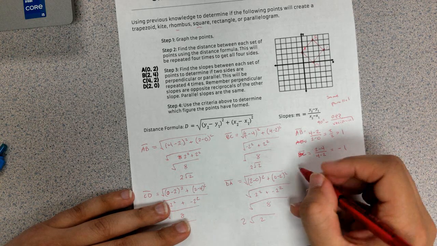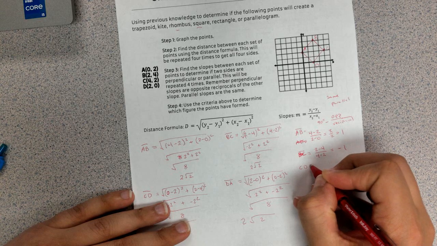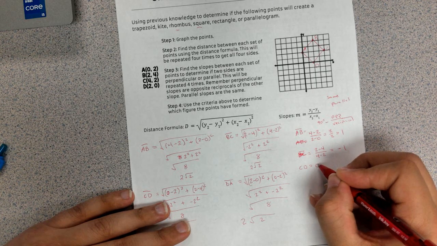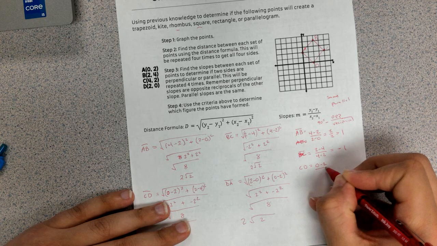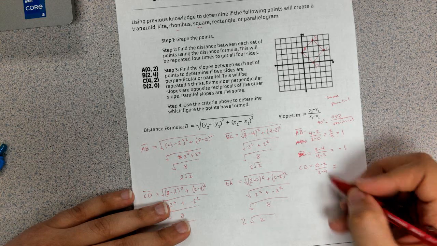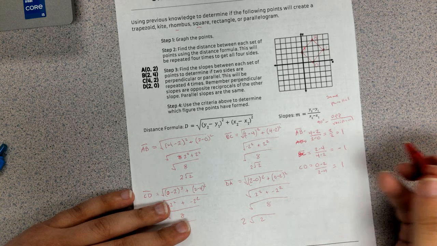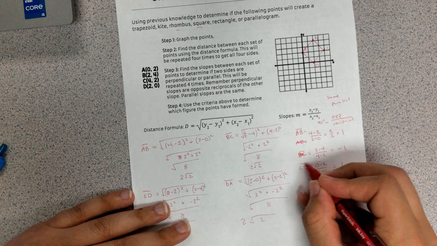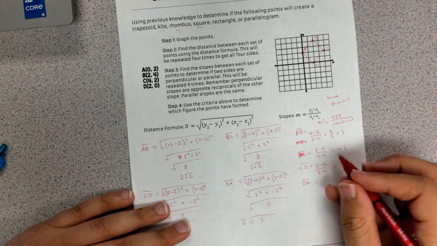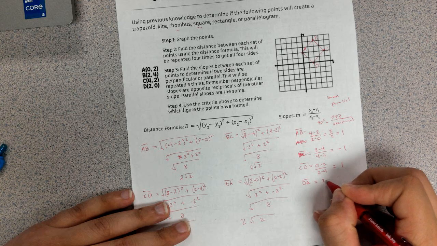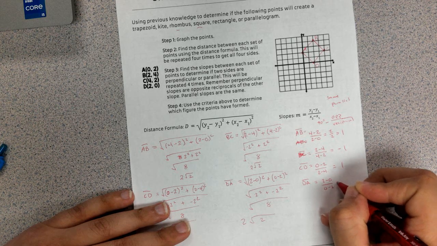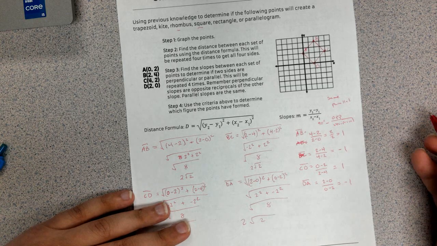Okay. Then we have CD, which is equal to 0 minus 2 over 2 minus 4, which is equal to negative 2 over negative 2, which is 1. Then we have DA, which is equal to 2 minus 0 over 0 minus 2, which is equal to negative 1. Okay?